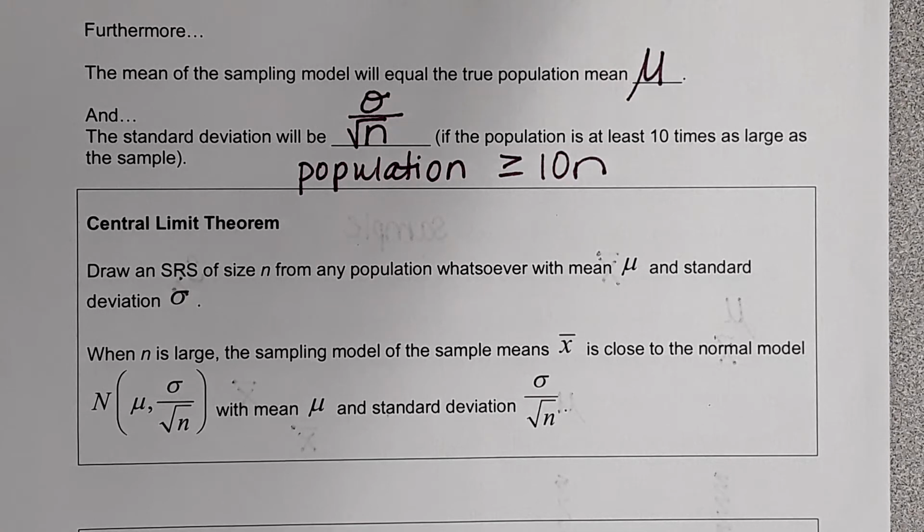If you're going to lose a point on a free response question, it should not be for this. I would say we're going to use CLT, and everyone used it for P, and there's not a P anywhere there. It's only used for means.